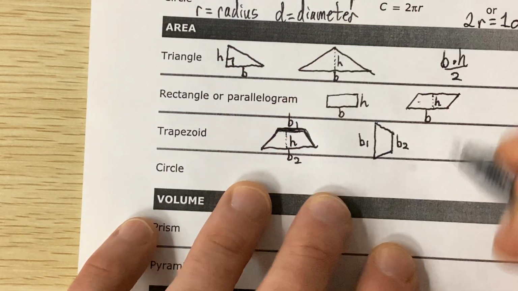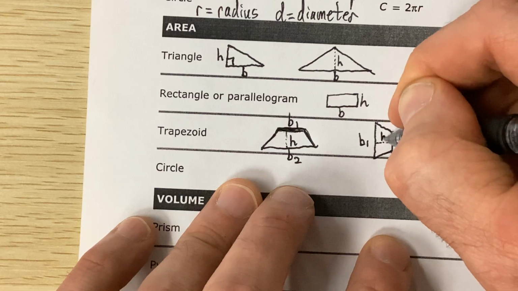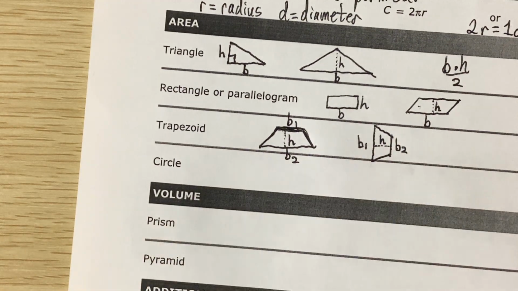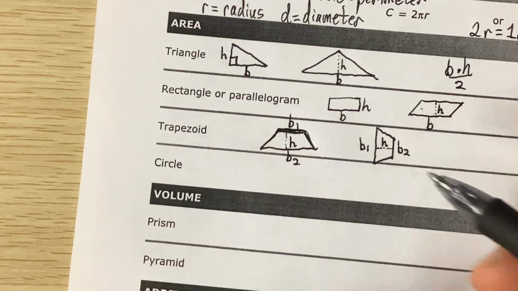And then this would be the height here. And then in this case, this would be the height here. And in this case, it's just like what we talked about. The height is the distance between the bases, right? So on this one, the height is here, and it's because this thing is laying on its side.